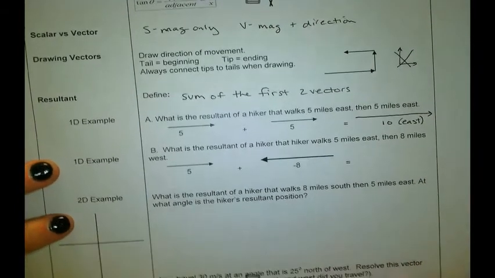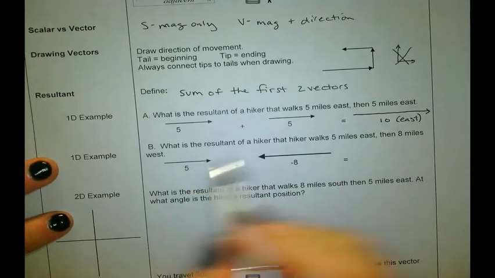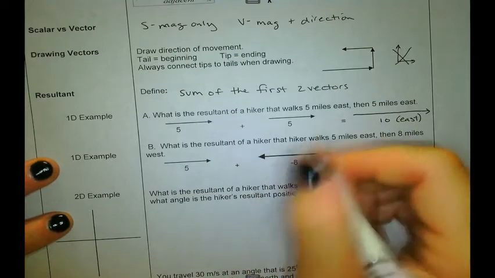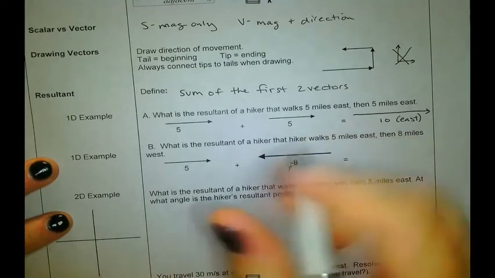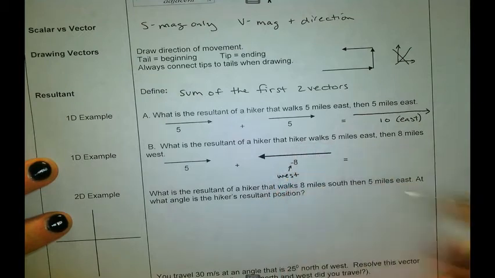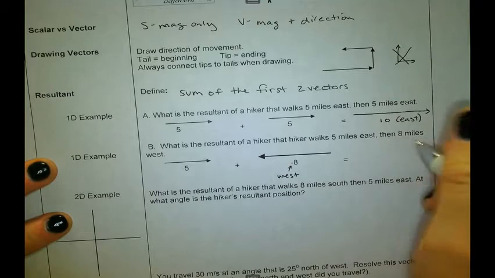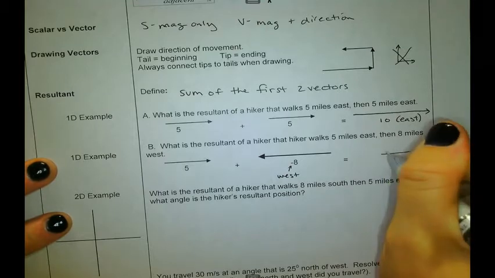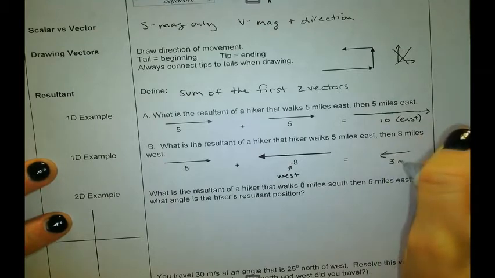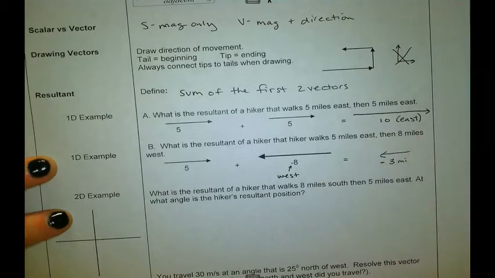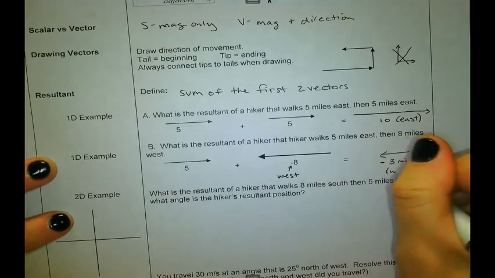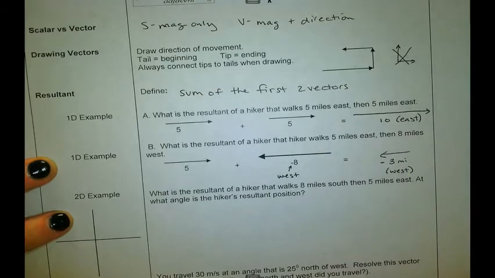Then the other example: I go 5 miles east, but then I go 8 miles west. Notice that we made it negative for being west. Notice the arrow sizes. So what am I left with? I'm left with 3 miles west, so -3, which is representing west.